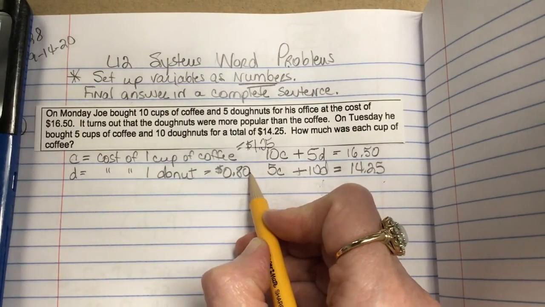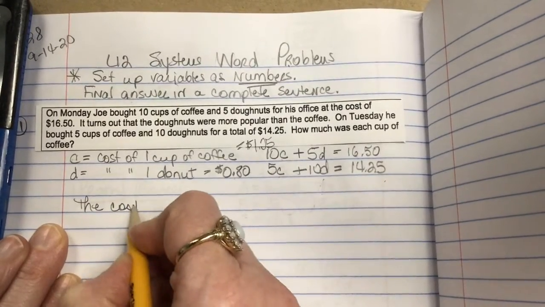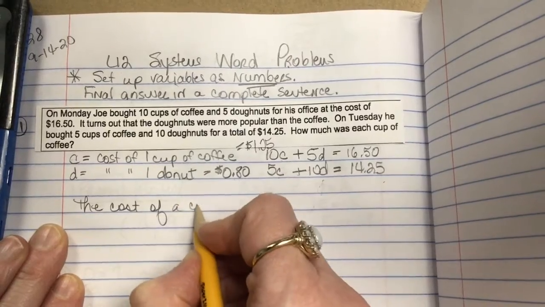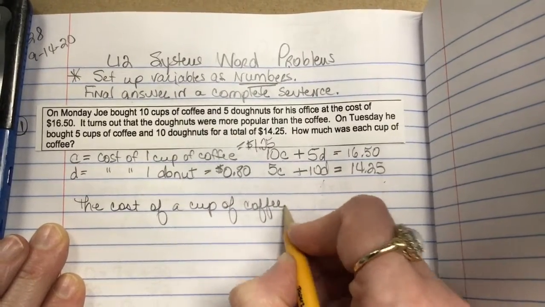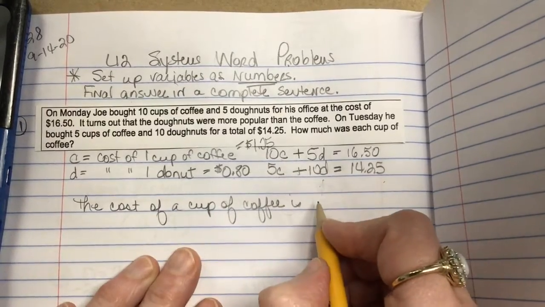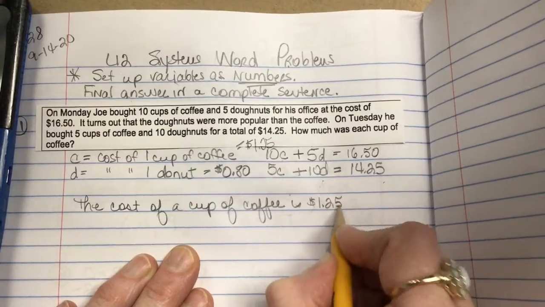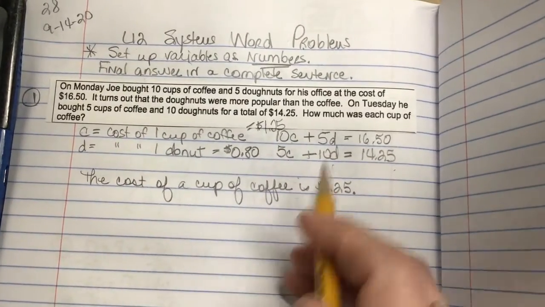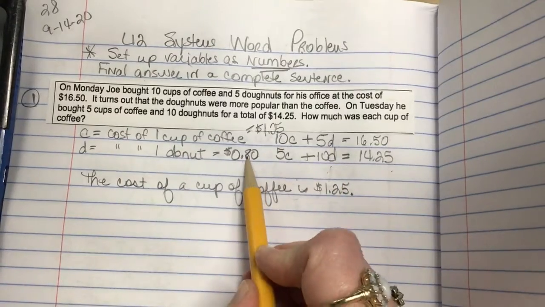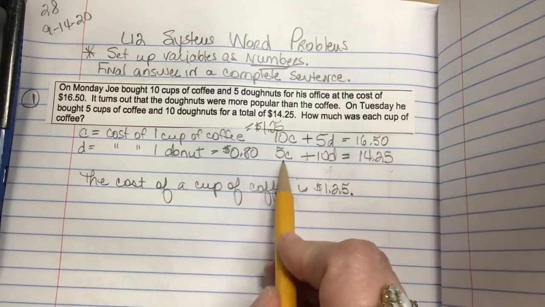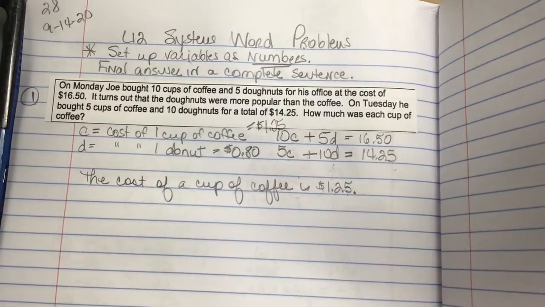Now, on this one, it only asks, so the cost, complete sentence, of a cup of coffee is, or was, I guess, $1.25. So you could check your arithmetic. You could multiply 10 times that plus 5 times that, add them together, you would get this, and then do the reverse. 5 cups of coffee and 10 donuts, and it would be that amount.